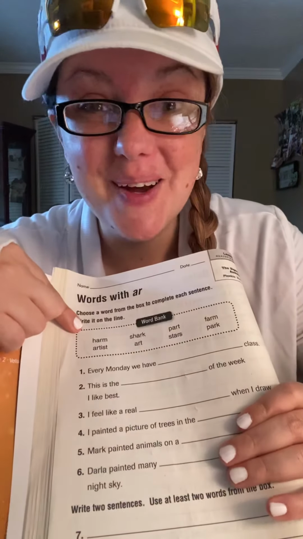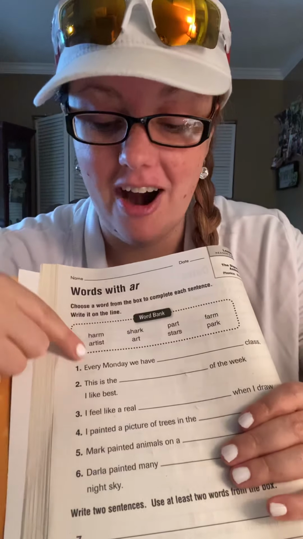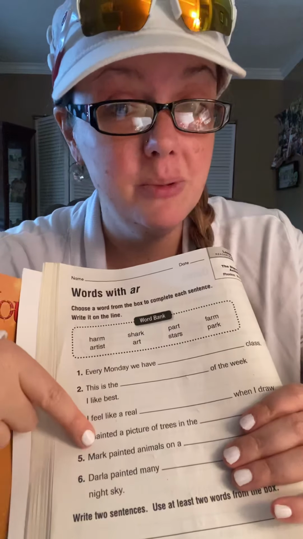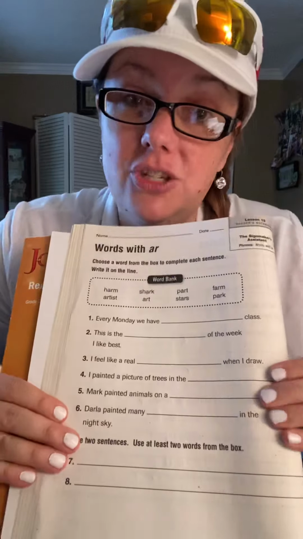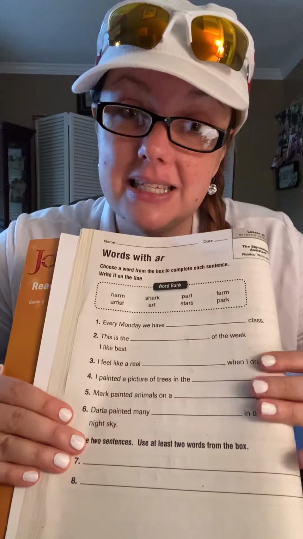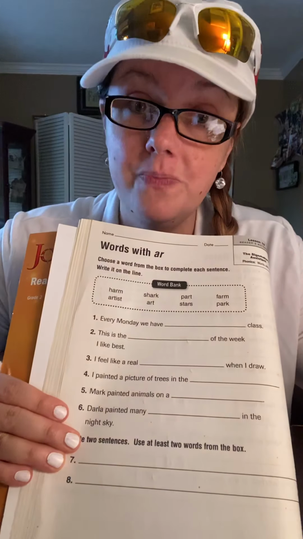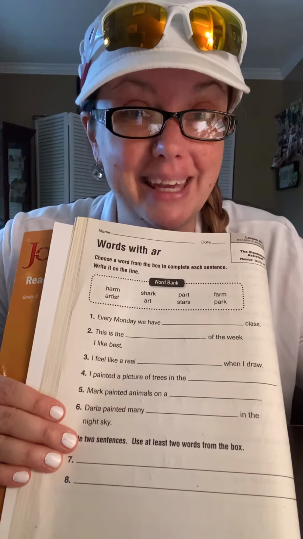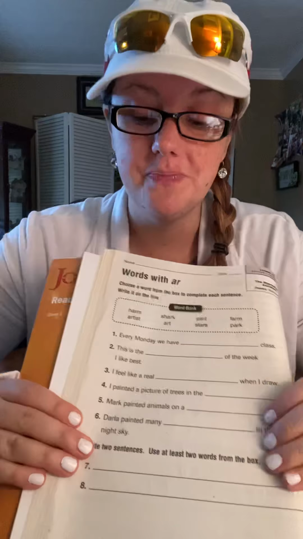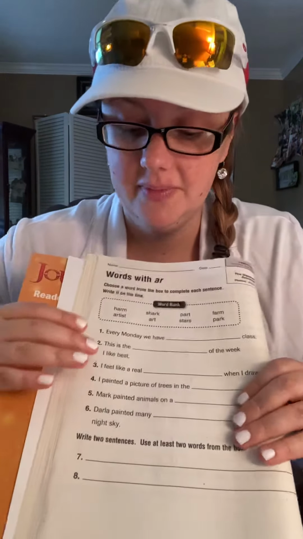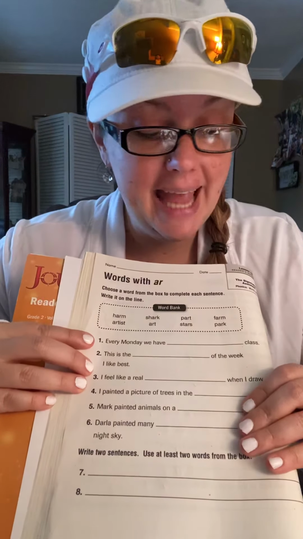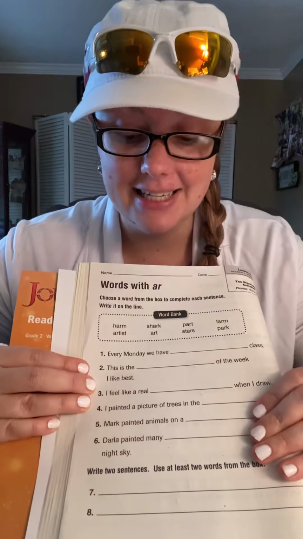Okay, so we have those pirate R sounds, A-R, and we are going to fill in the blanks. Guys, if you want to do this page on your own, you can. You can go ahead and pause this video right now and fill it in and then check it with me if you want to. Or you can do it right along with me, okay? Whichever one that you choose. Number 1. Every Monday we have blank class.